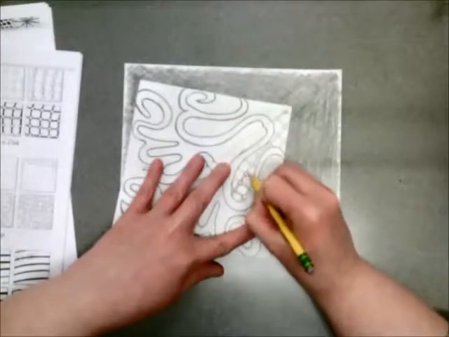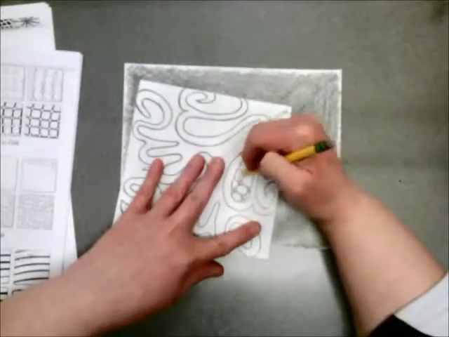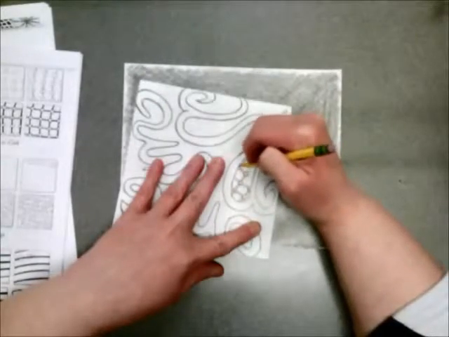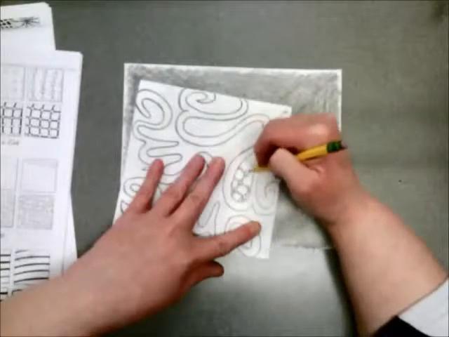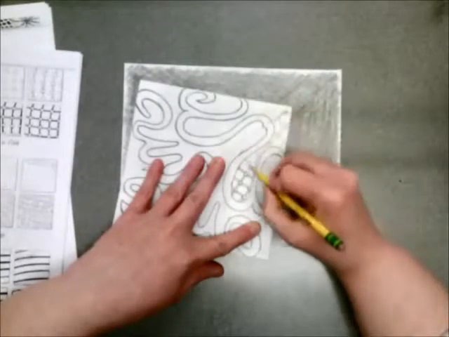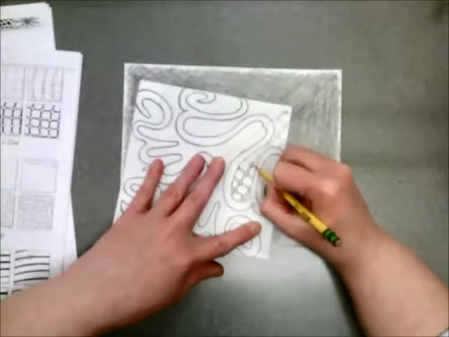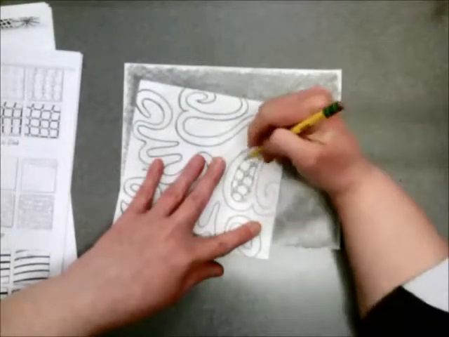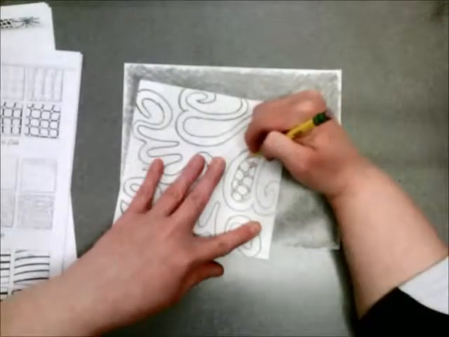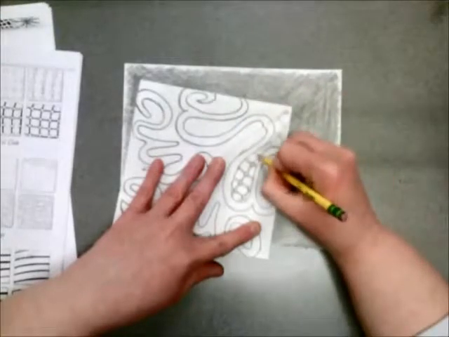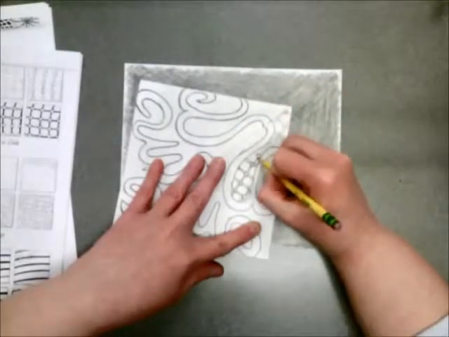And I'm creating that ghost image copy on the back. This is also the time that, since some of my lines were a little bit thin, I'm bulking them up, making a little bit more space between them.